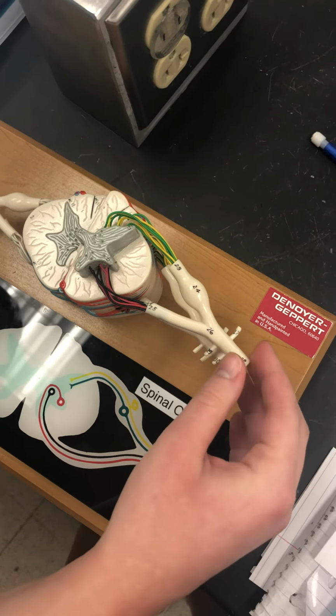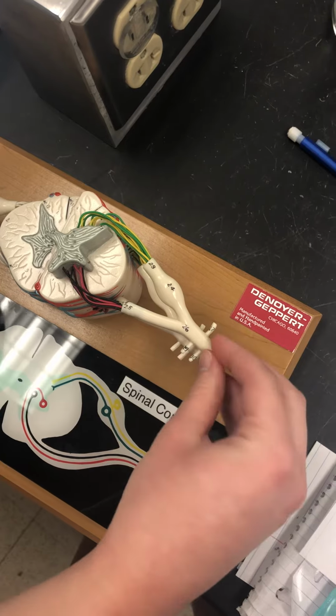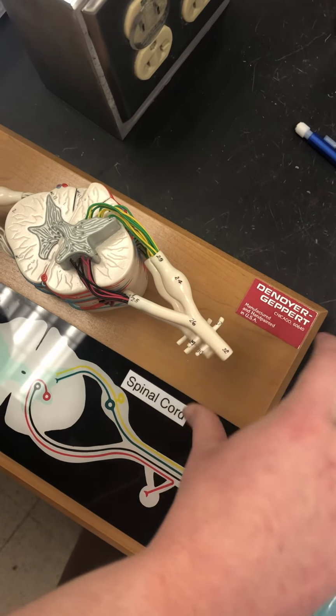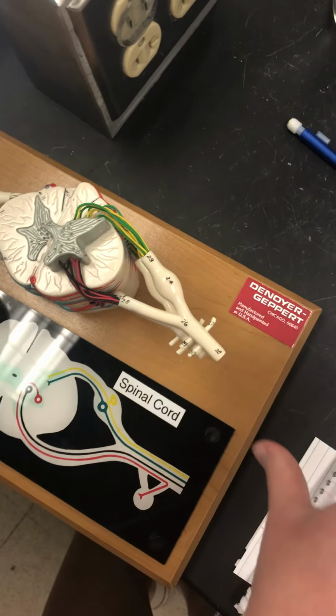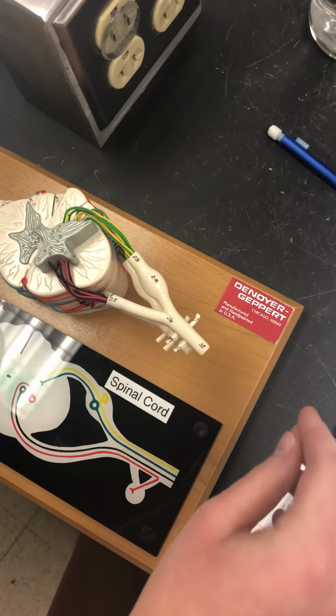Coming off of your spinal nerves, you're going to eventually have your ramus, which you don't see here, but they're going to kind of come off of here. You'll have a ventral ramus and a dorsal ramus, which will then fuse once more to form a bundle of nerves called a plexus.